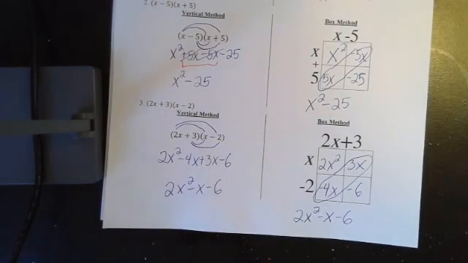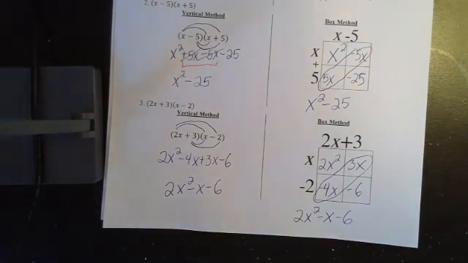All right, so that is everything with multiplying binomials by binomials. Please complete the problems on the weekly assignment that are for Monday. And tomorrow we'll be taking a look at multiplying binomials and trinomials.